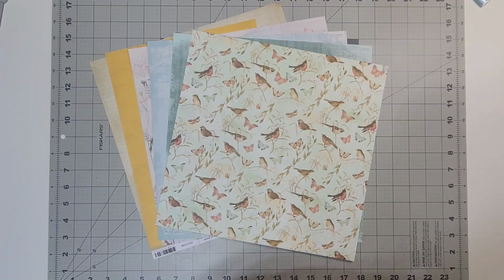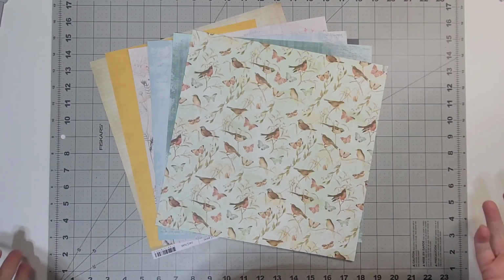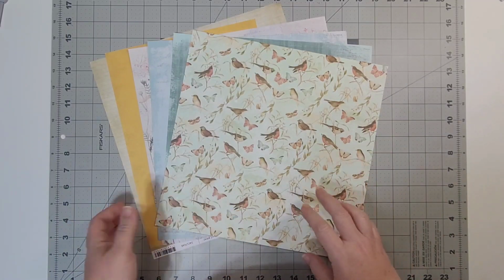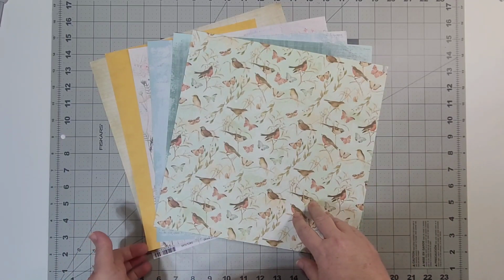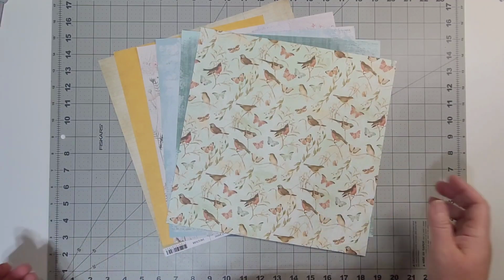So I wanted to do something to kind of drive home a point. I've laid out some pretty papers that I just enjoy looking at. This paper here, a few weeks ago, I think I told you, I just couldn't cut into it yet. I just still need to look at it. It makes me happy.